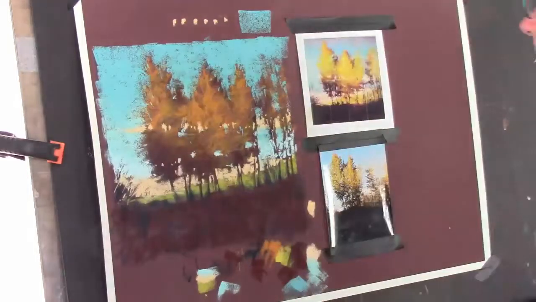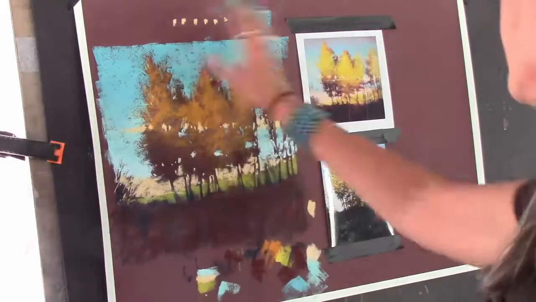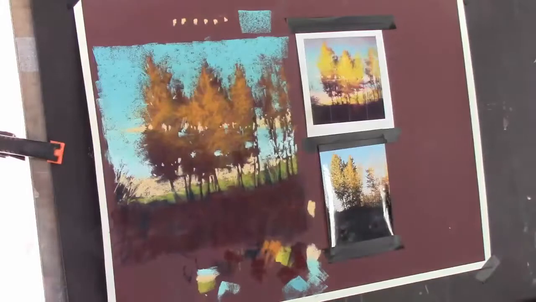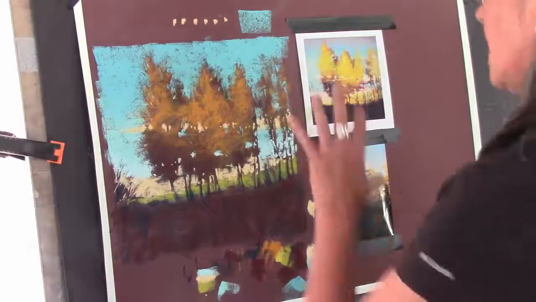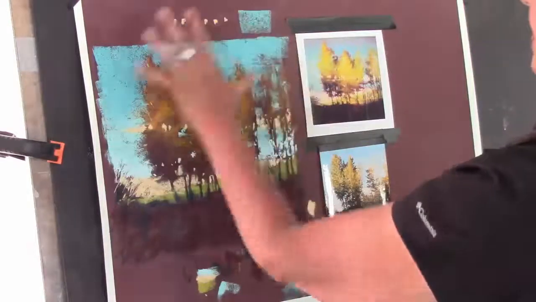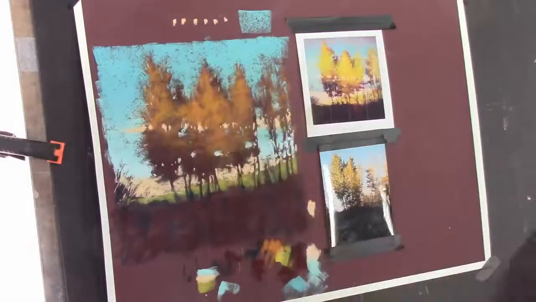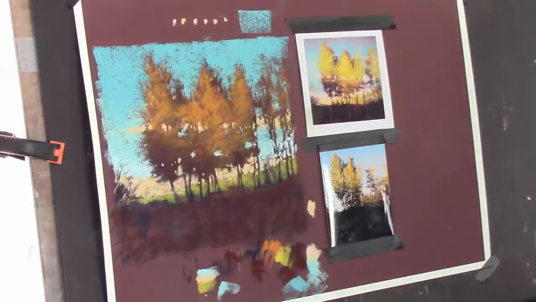Okay, I think this is a good spot to take a little bit of a rest. I'm liking the quality of light pretty much. So the next thing I think is another pass at the foliage. I want it to be a little bit lighter up here, so I'm going to pick something that is a little bit lighter.